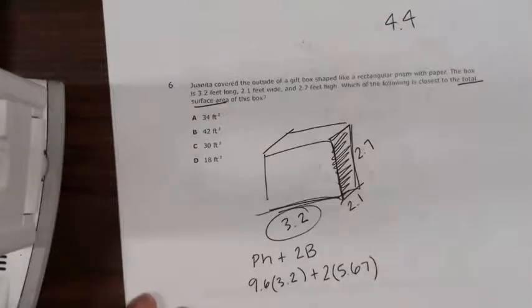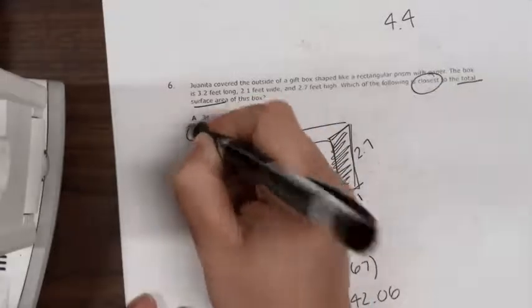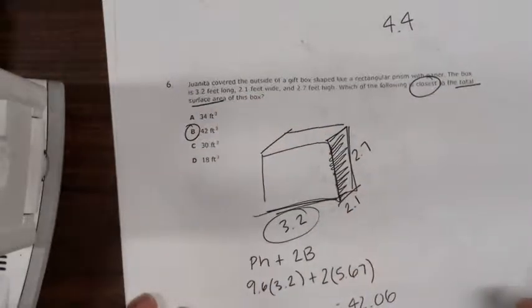And then we can just type this entire thing into our calculator. 9.6 times 3.2 plus 2 times 5.67. And you end up with 42.06. Again, it says which one is the closest to. So it's answer B, 42.